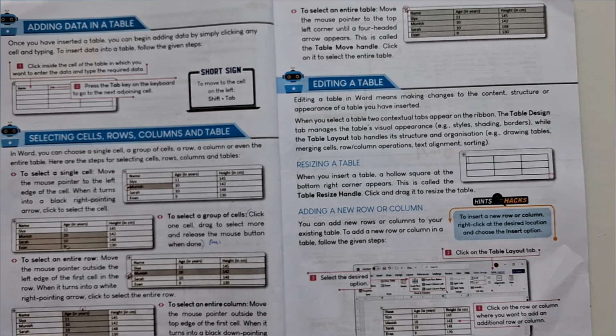contextual tabs appear on the ribbon. The table design tab manages the table's visual appearance. For example, styles, shading or borders you want. Okay. While the table layout tab handles its structure and organization. For example, drawing tables, merging cells, row or column operations, text alignment or sorting.